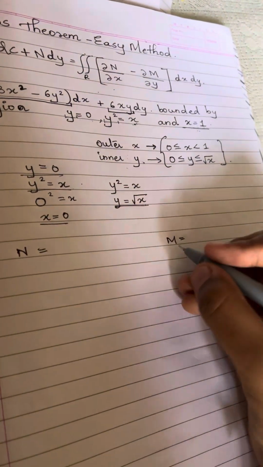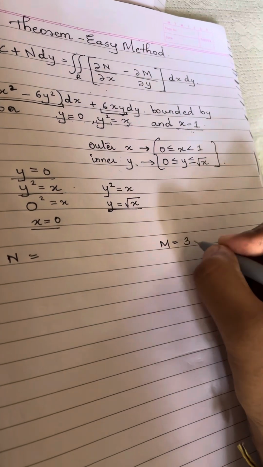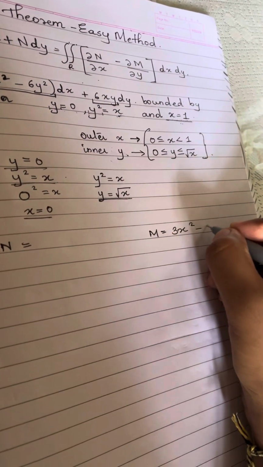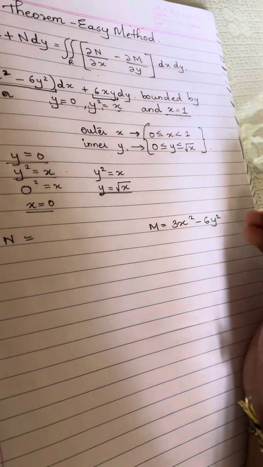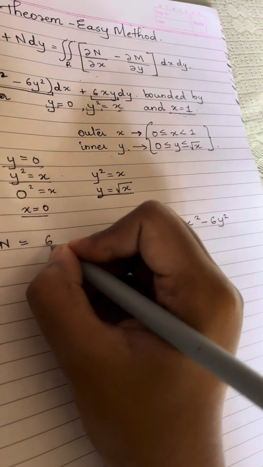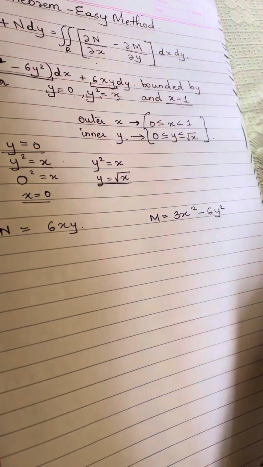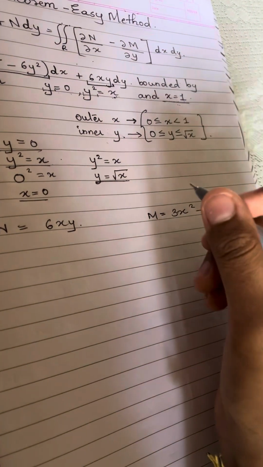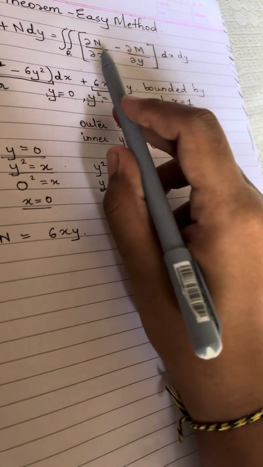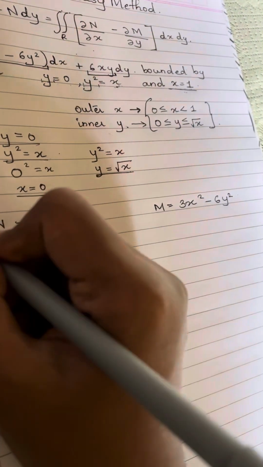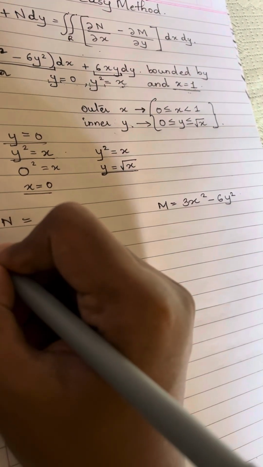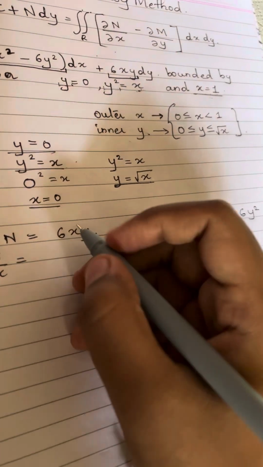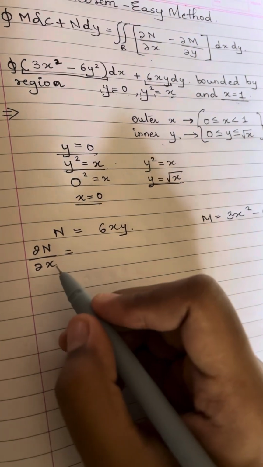So M is 3x square minus 6y square, and N is 6xy. Now what we need to do is differentiate it with respect to x.